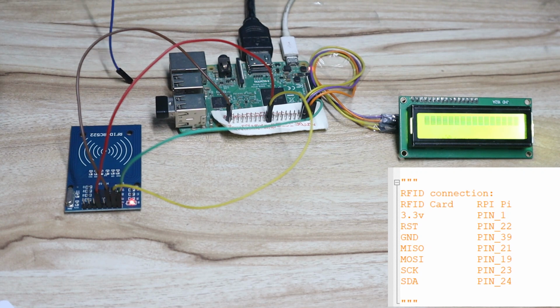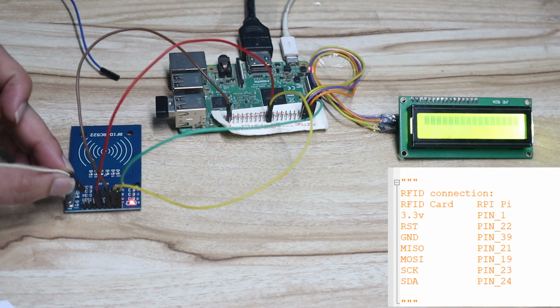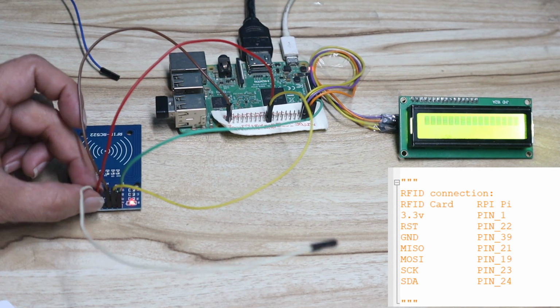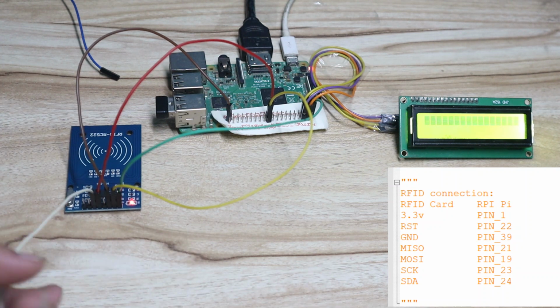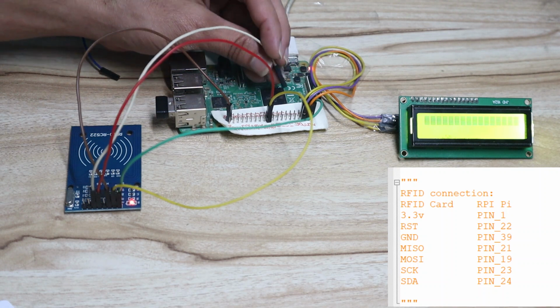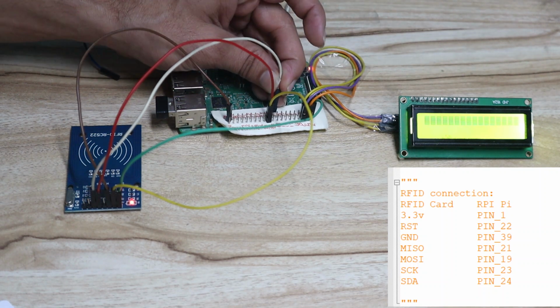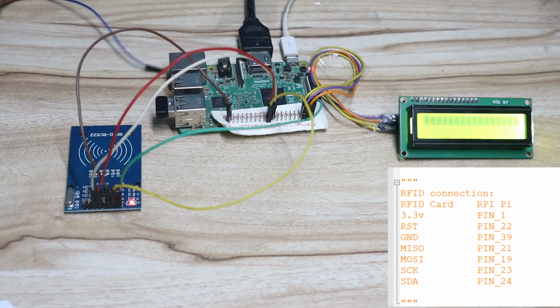Then the MOSI pin. So the MOSI pin from this RFID module should be connected to pin 19 of the Raspberry Pi. So this is pin 19. I am just following the same pin connection as it is.